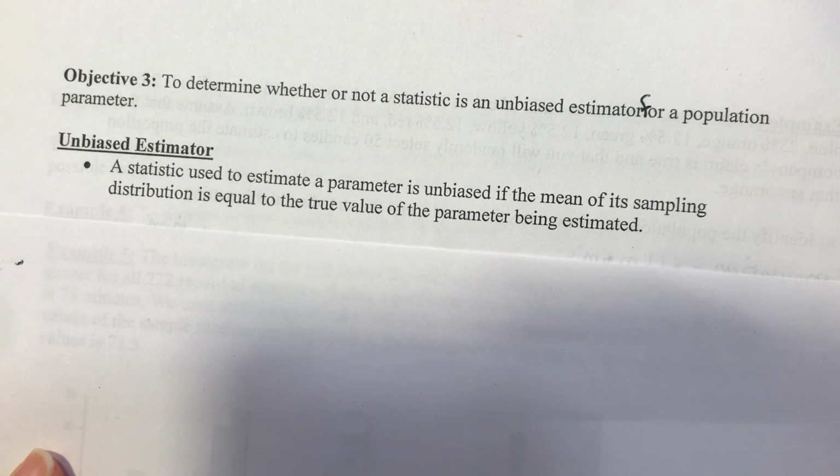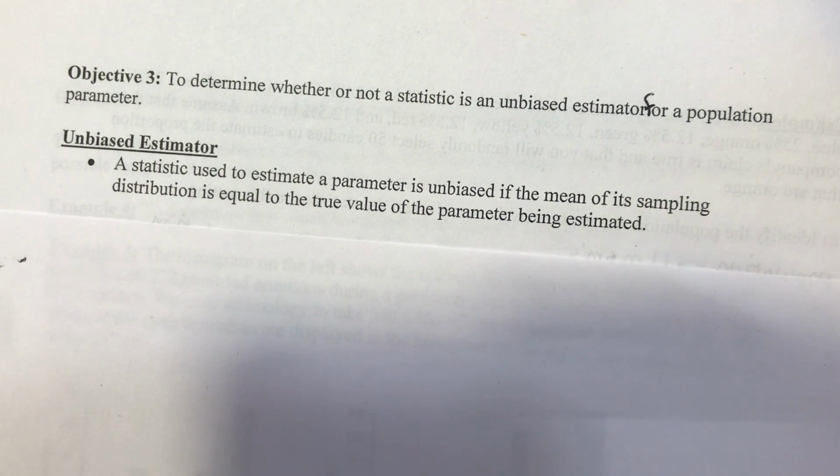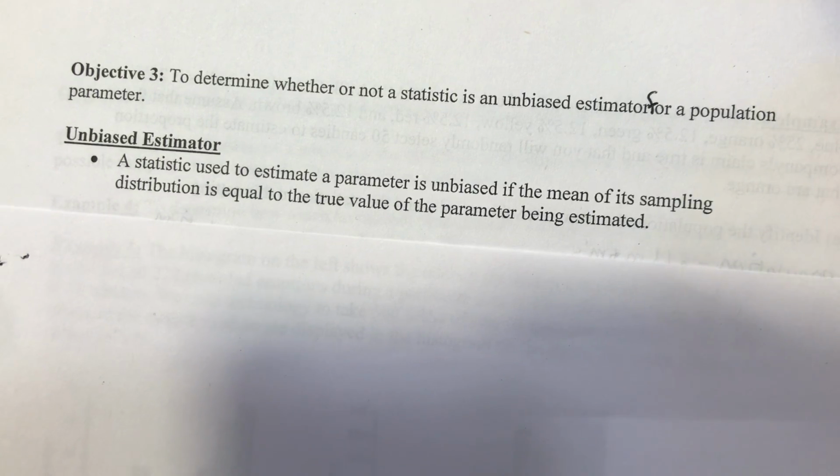It didn't get pulled or swayed, right? Bias means it's being pulled or swayed one way or another. So if it's unbiased, it's not being pulled higher than the truth or lower than the truth. And if that made sense, rewind and write that down. Bias means that your sample mean or sample proportion is being pulled higher or lower than the population mean or the population proportion.